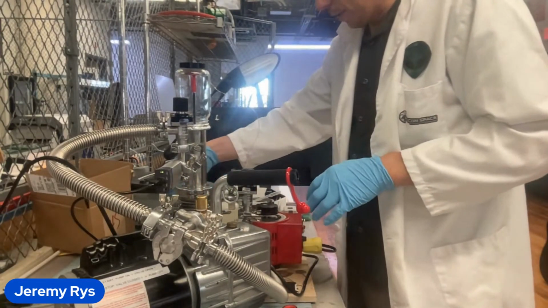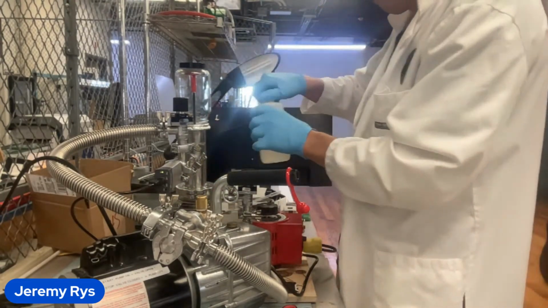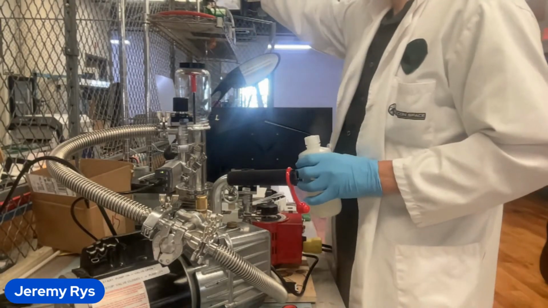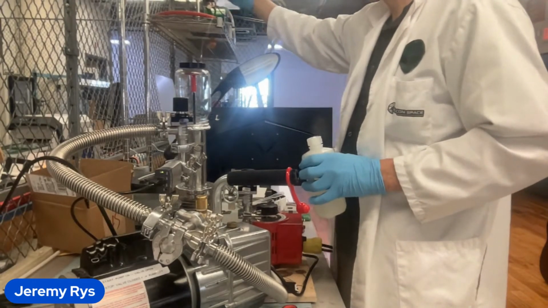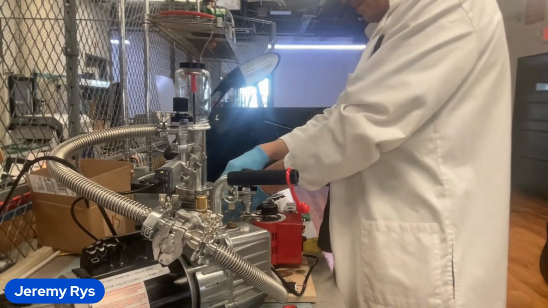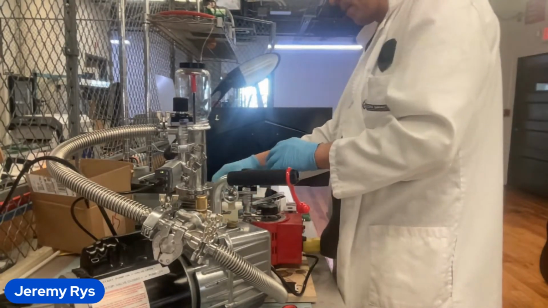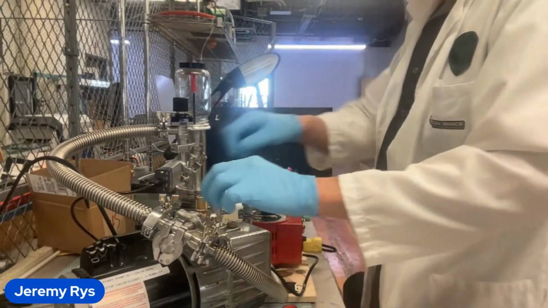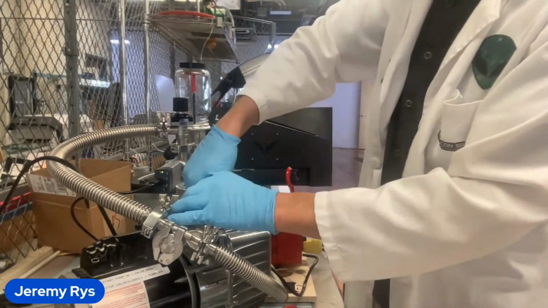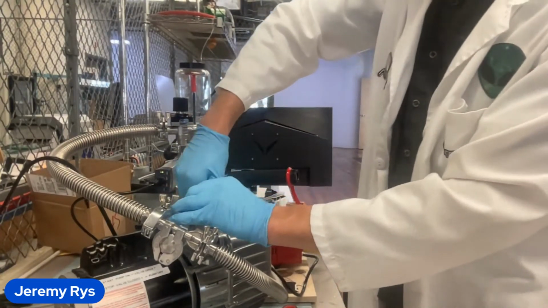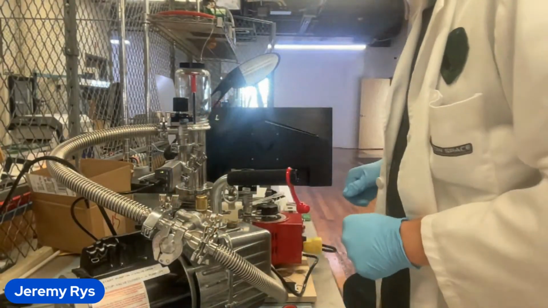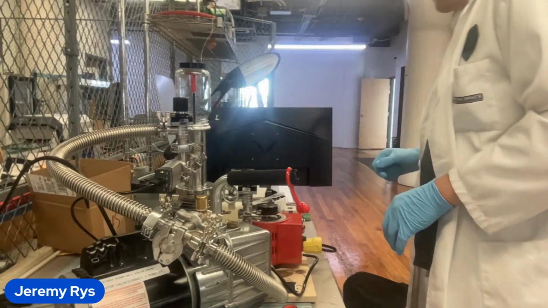I'm going to open this up. And I won't be able to talk while I'm doing this because I don't want to risk contaminating our vacuum setup with any foreign contaminants. So it's open, that valve.